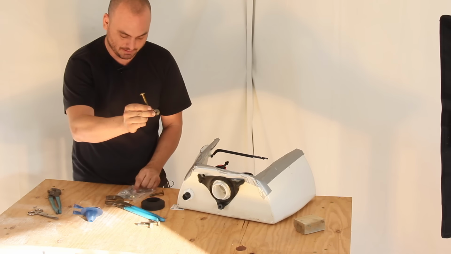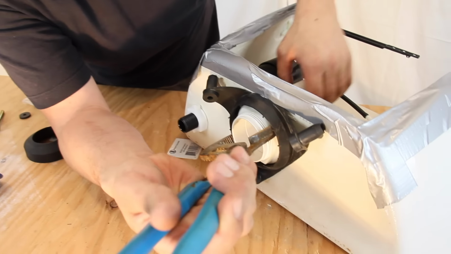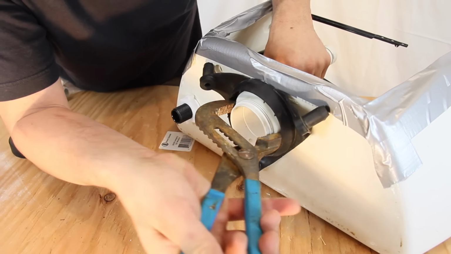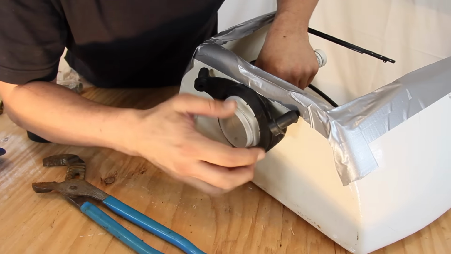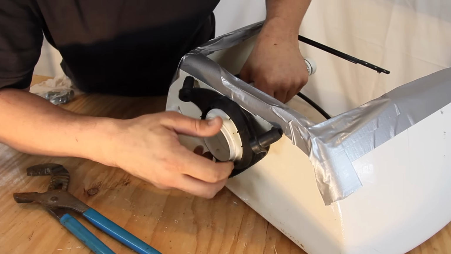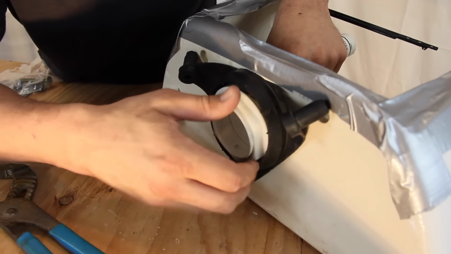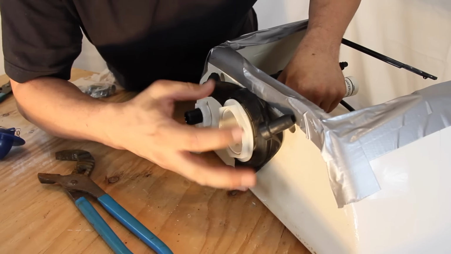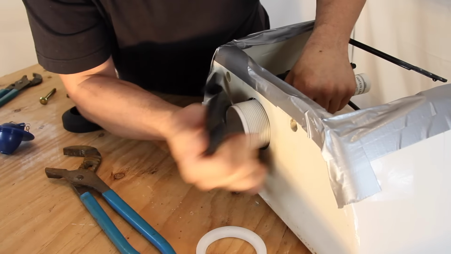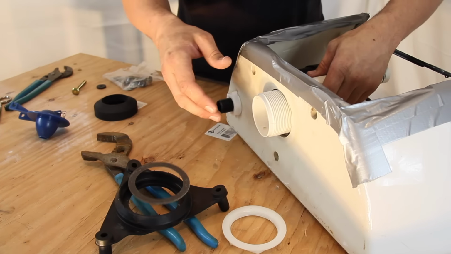and gaskets. So next, grab yourself a pair of channel locks or something to loosen that nut right there. Turn that counterclockwise until it's fully released. And you're unscrewing that from the flush valve itself. So the whole flush valve, where my left hand is, is going to be able to be removed once that nut is removed.